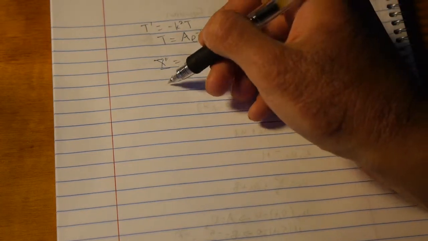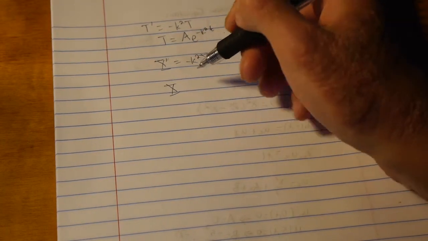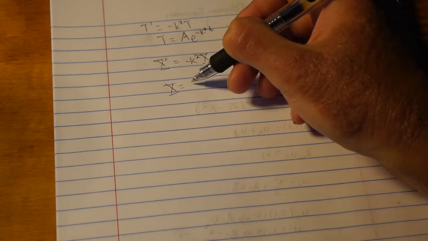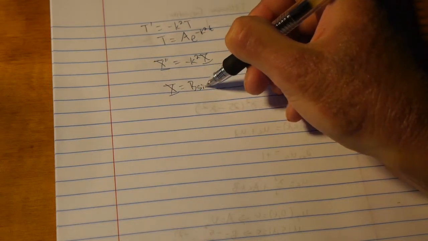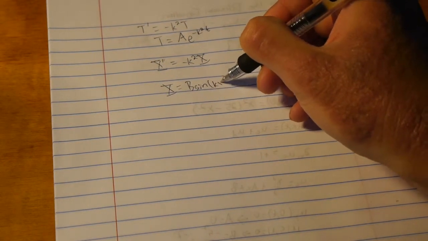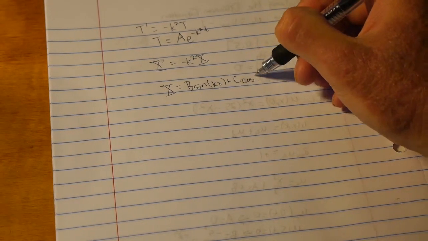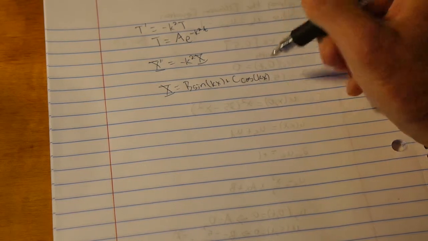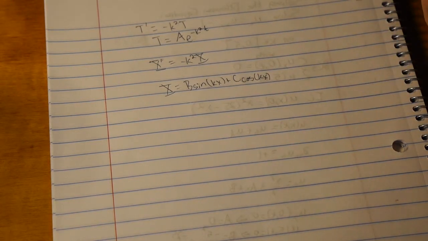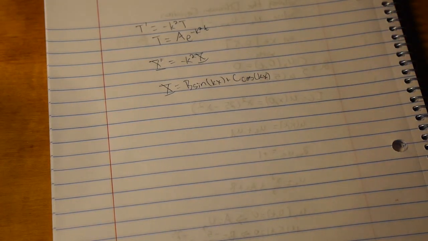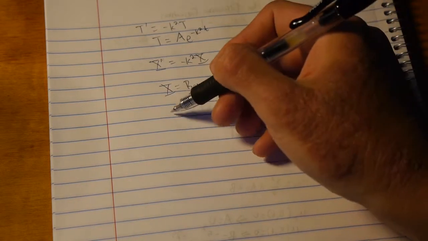And in the end, we're going to get a solution in the form of X equals b sine kx plus c cosine kx using Euler's identity.